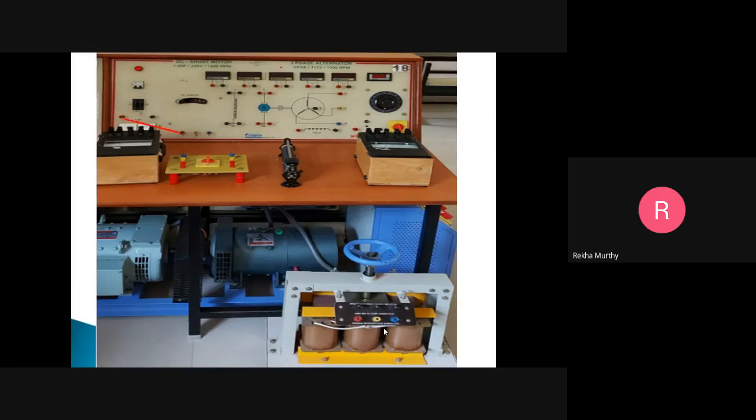The positive supply should be connected to the line, and F should be connected to the rheostat. The other end of the rheostat should be connected to Z, and Z comes back to the negative supply. Similarly, the armature should be connected to A, and the other end of the armature terminal should be connected back to the negative supply. This completes the motor part.